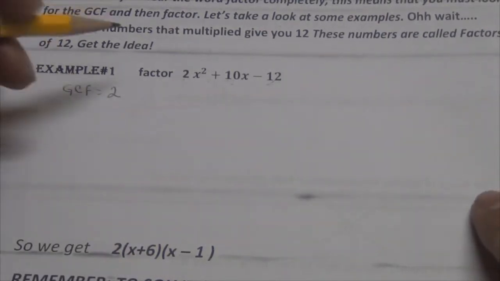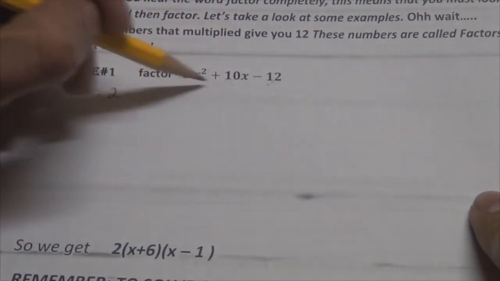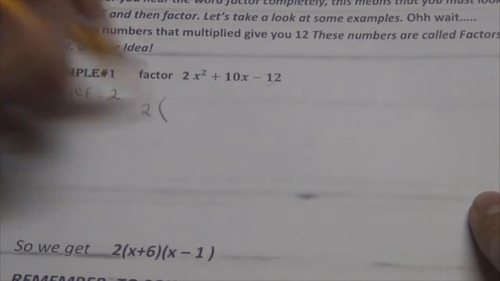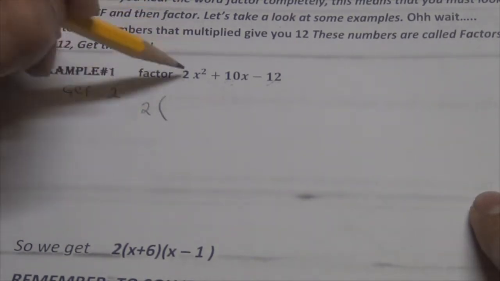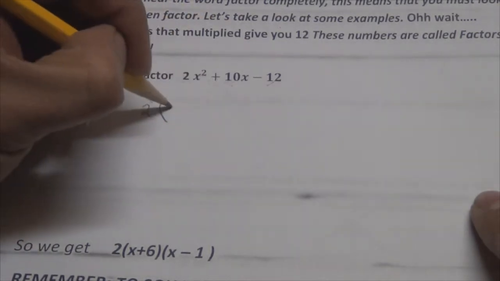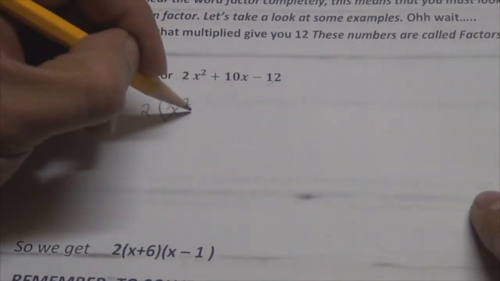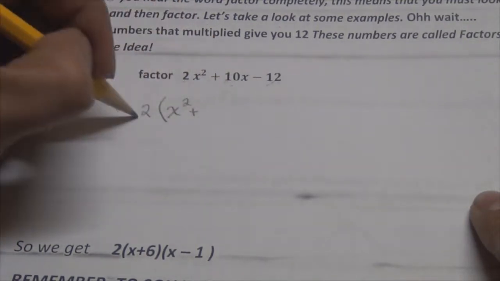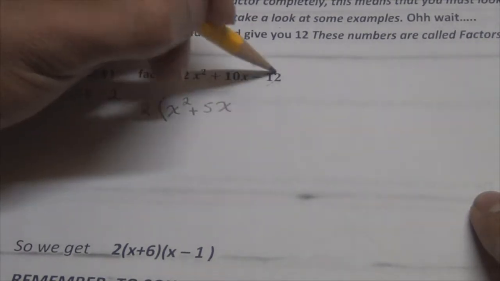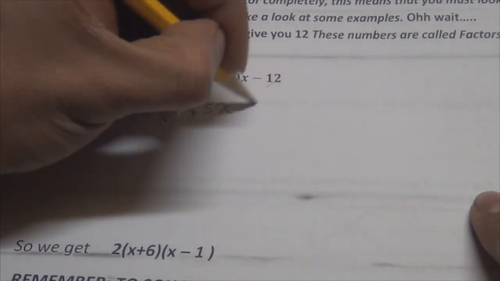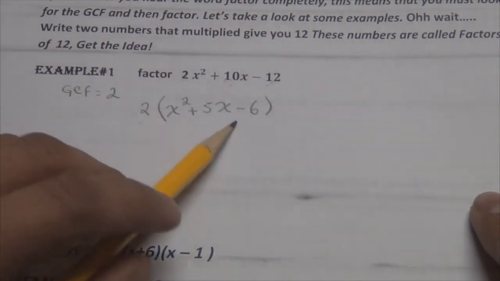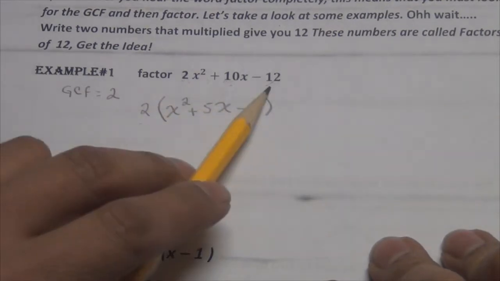So what do you do? Either you divide everything by 2. First you take the 2 out. Then you divide everything by 2. For example, 2x squared divided by 2 is just 1, so that's 1x squared. Plus 10x divided by 2 is 5x, because 10 divided by 2 is 5. Then 12 divided by 2 is 6. So that is your greatest common factor, 2, and this is what you have remaining. So I divided by 2.